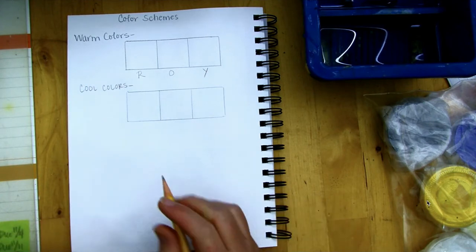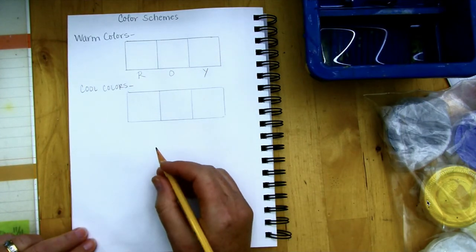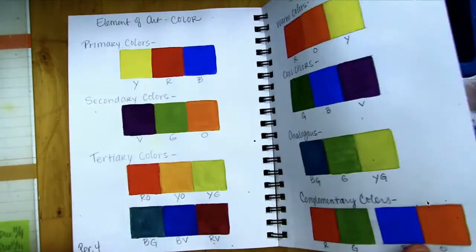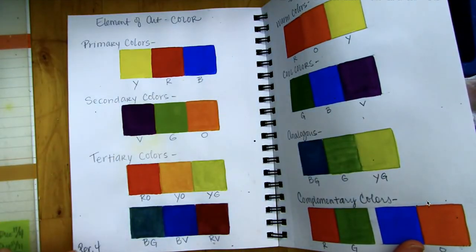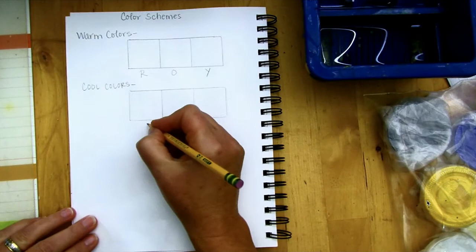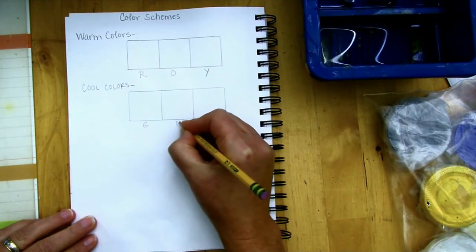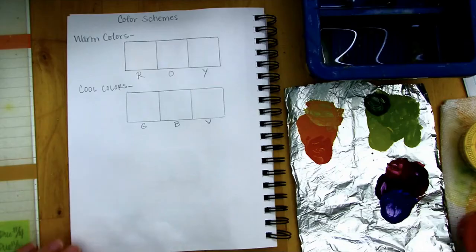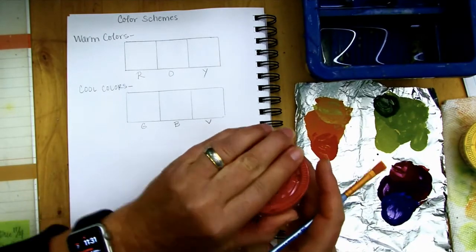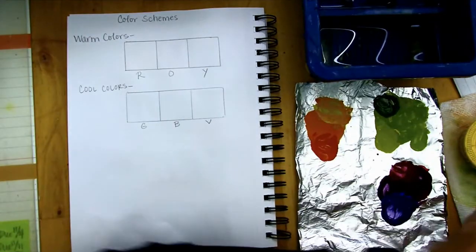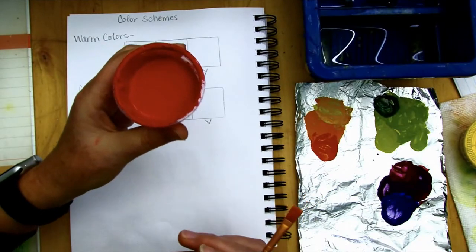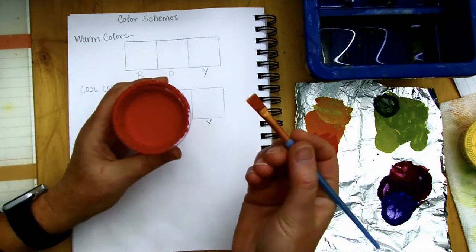So our cool colors, as we can see from earlier today, are going to be green, blue, and violet. So we'll put our green, our blue, and our violet here. We're gonna go ahead with our red, simply from the dish. I'm not putting it on the palette. My brush is clean and dry.